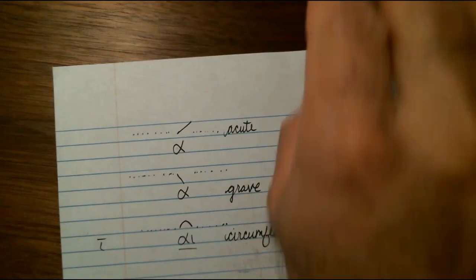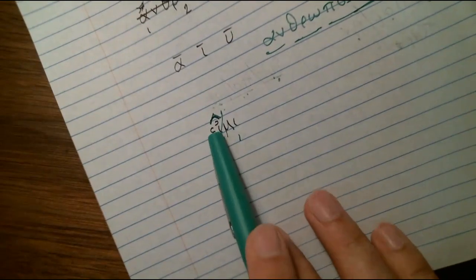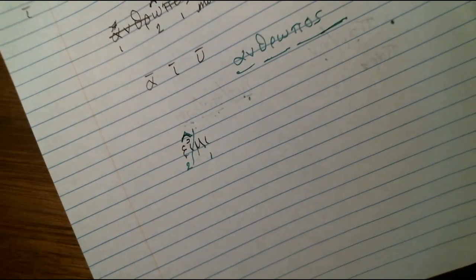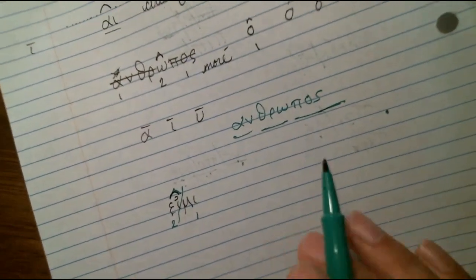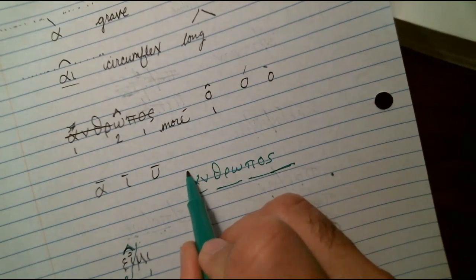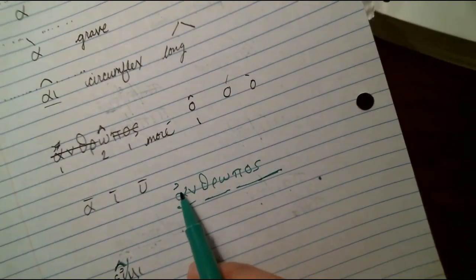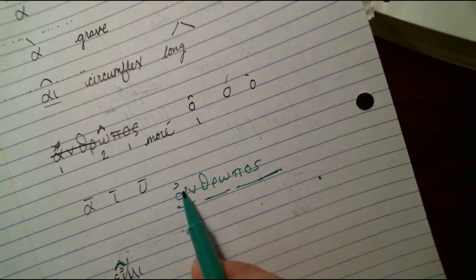Okay, so let's go on. We have the short vowel here, iota, 1, and then the 2 with the A. All right, so let's go with anthropos. Now I talked earlier about how I knew to put the accents over this alpha here, right?